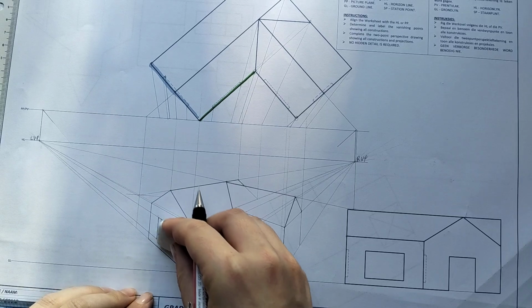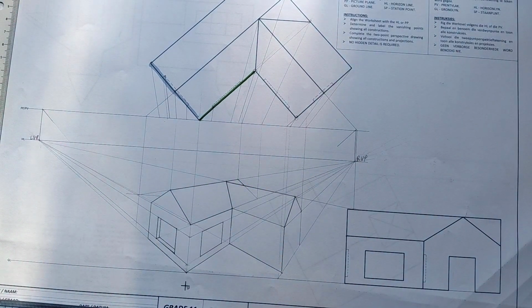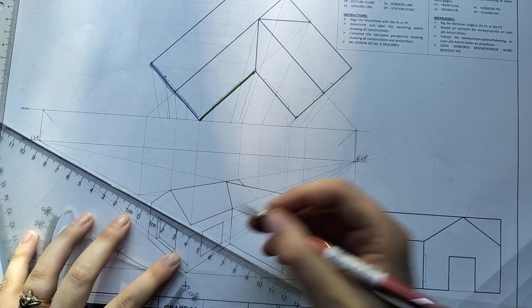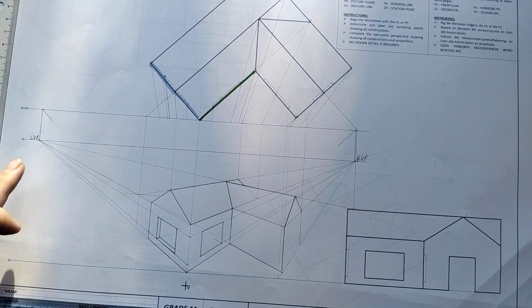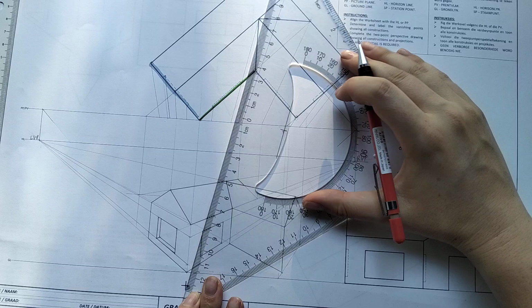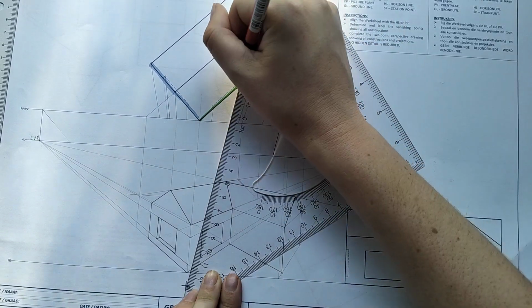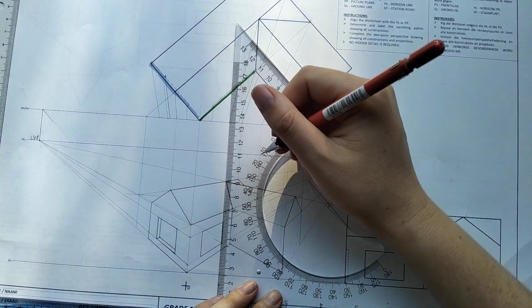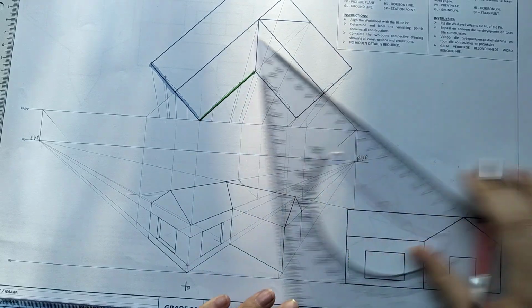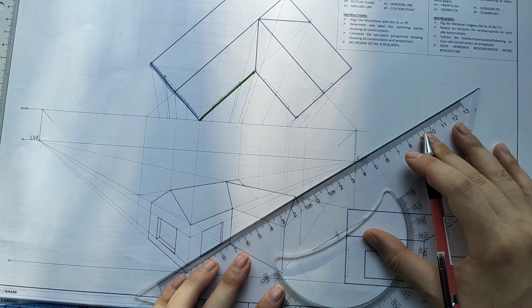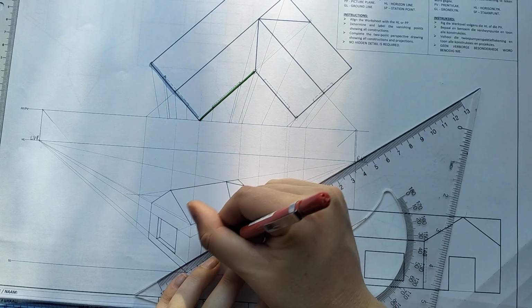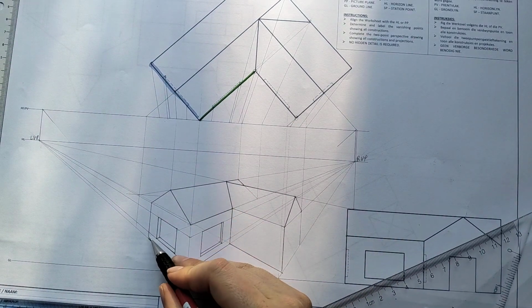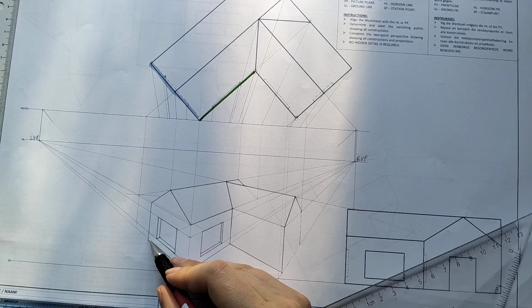I'm just going to erase this construction a little bit, it's just too dark. Okay, and then the same on this side also. Over there, I'm taking it to my left vanishing point, and then this corner over here, take it to the SP and bring it down, and then take it from your right vanishing point back. Okay, so there is that part, the inside of the wall, which we will actually be able to see.